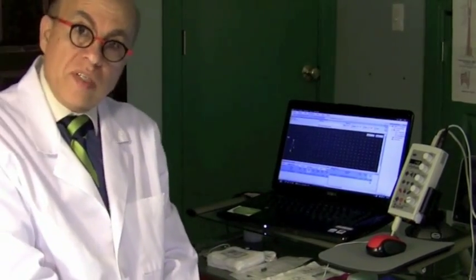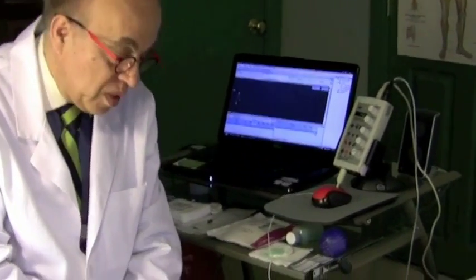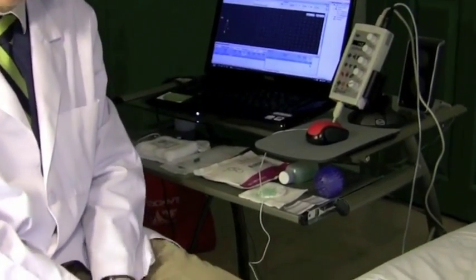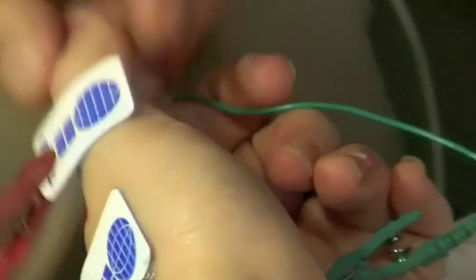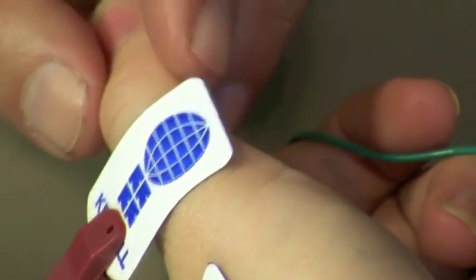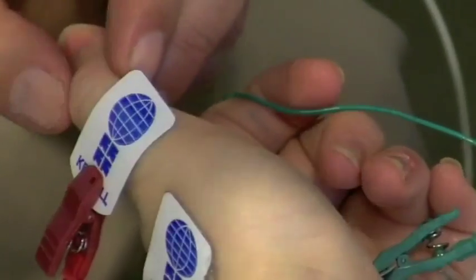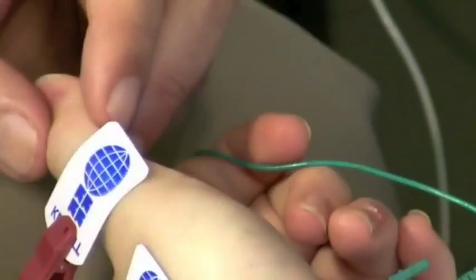We're done with the sensory studies, so let's now do the motor studies. We do the median and the ulnar. For the median nerve, we record from the abductor pollicis brevis muscle. We call it fondly the APB. Abductor pollicis brevis, abductor means it spreads. Pollicis in Latin means thumb. Brevis means short, because there's a long abductor and there's a short abductor.